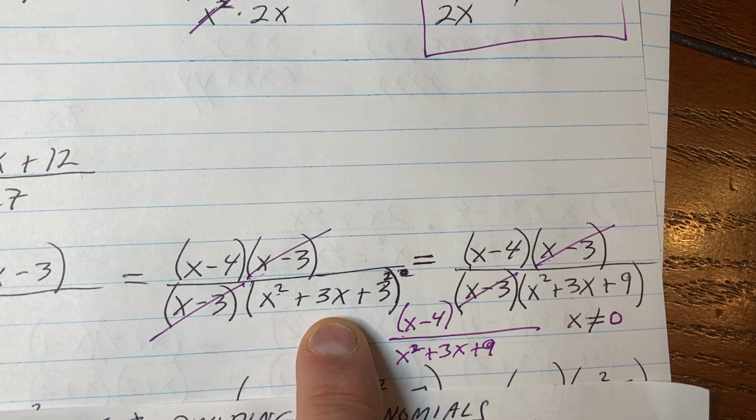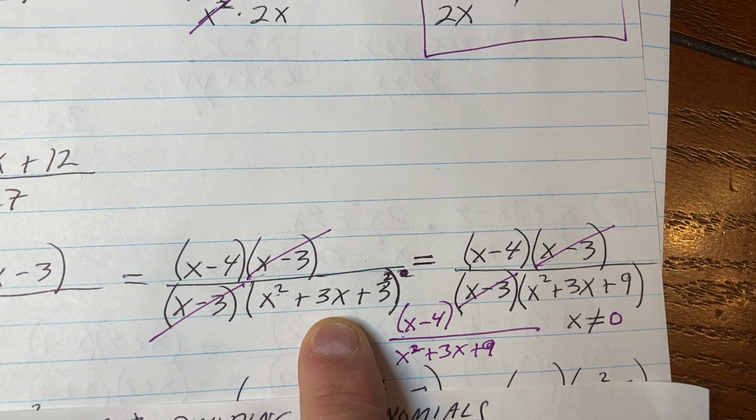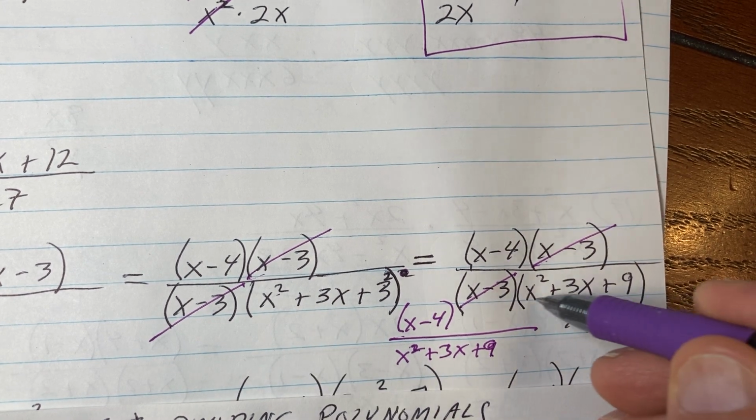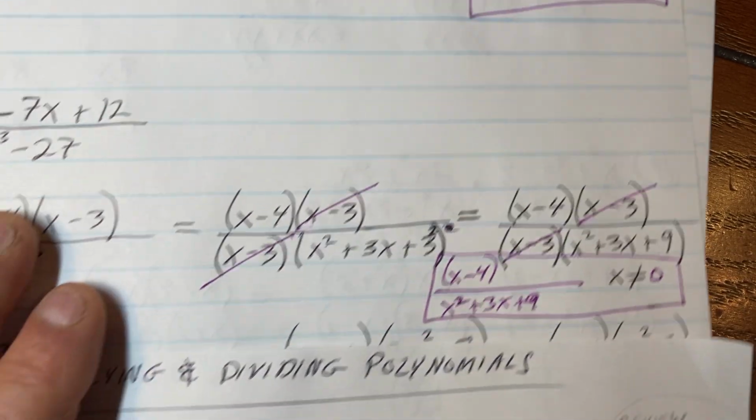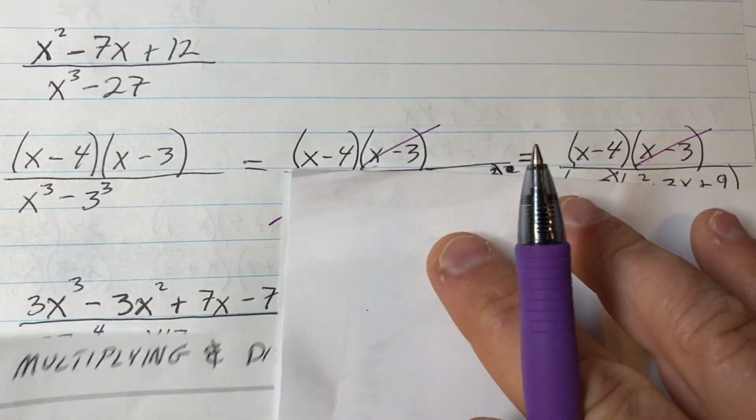Over here, this part right here, if you use the quadratic formula, you're going to get an imaginary number, and we're not worried about that. So your answer is that right there. Bada boom, bada bing, bada bang.